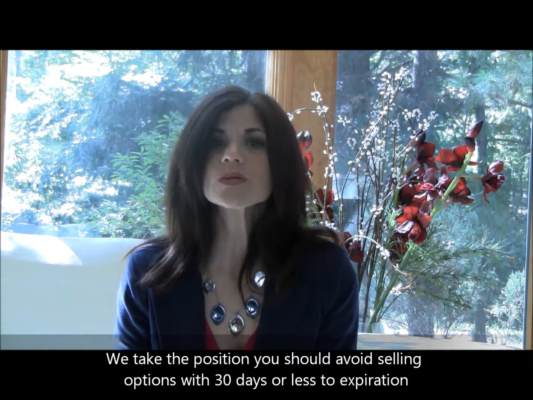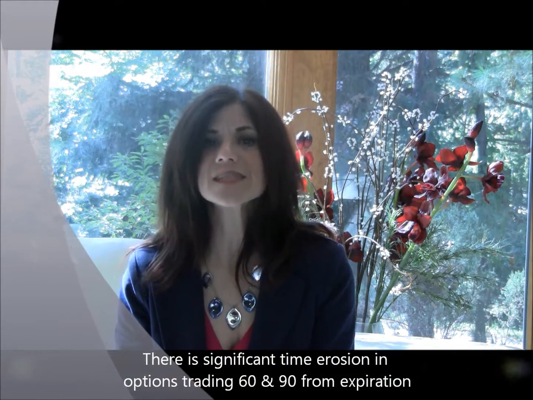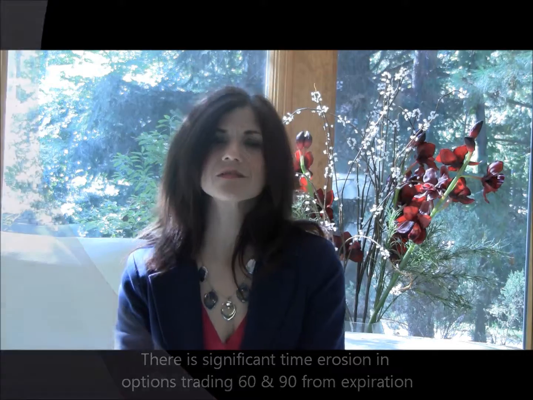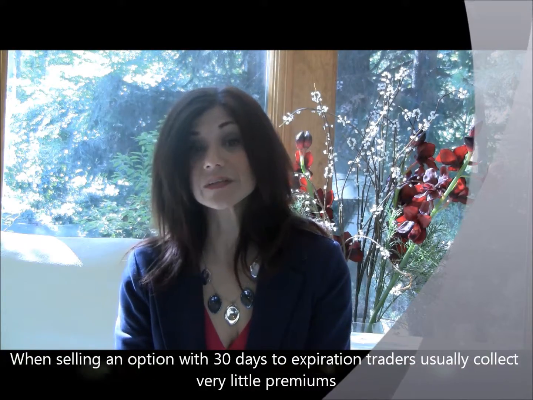There are several reasons why we don't like to sell options in the last 30 days prior to expiration. 1. Though the rate of time decay indeed increases as the option nears expiration, there is still significant time erosion in options that are trading 90 and 60 days to expiration. You should clearly observe this point by taking any option at all and look at the same strike price in different months.